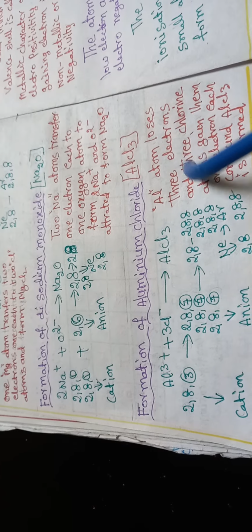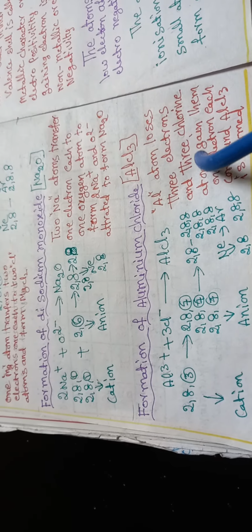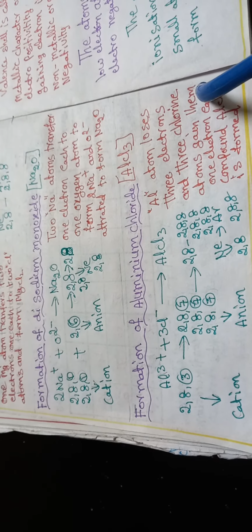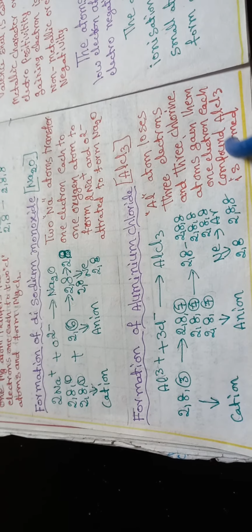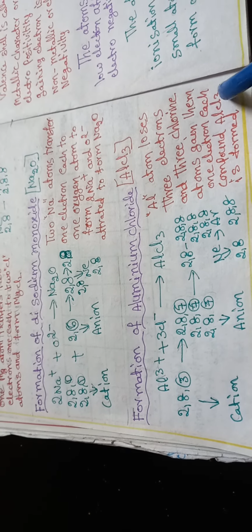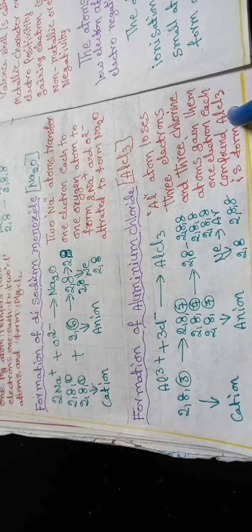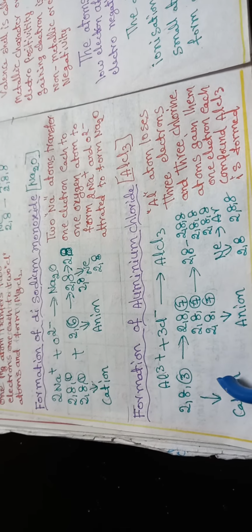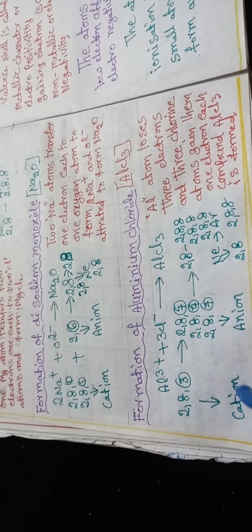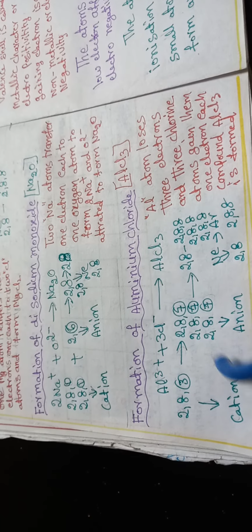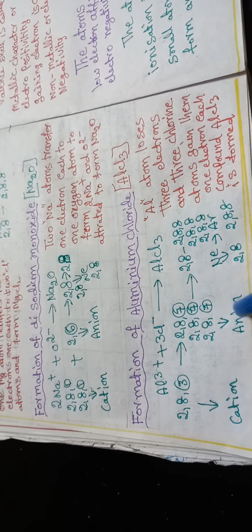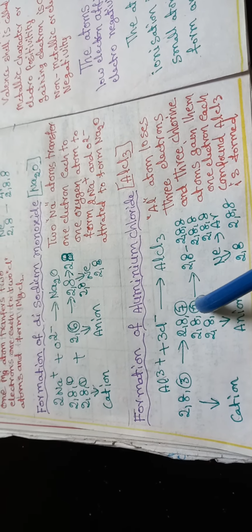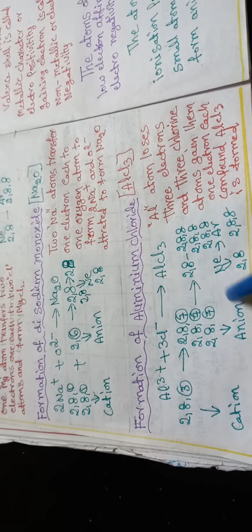Aluminum atom loses 3 electrons and 3 chlorine atoms gain 1 electron each. Compound AlCl3 is formed. Aluminum losing 3 electrons is called a cation. Chlorine receiving the electrons is called an anion.